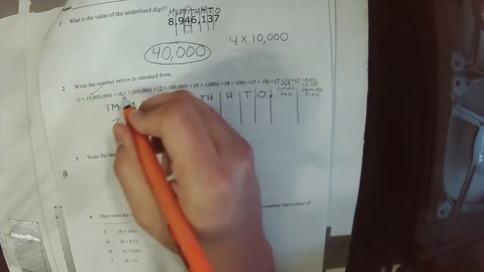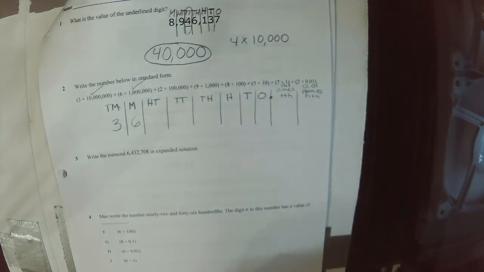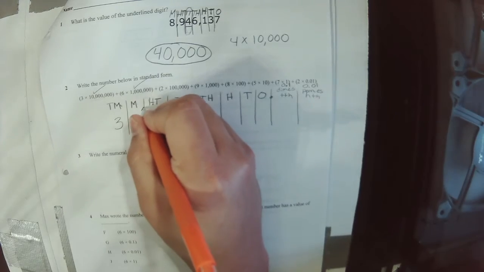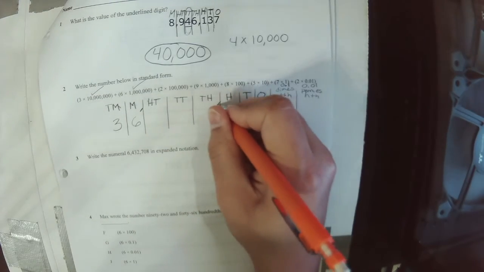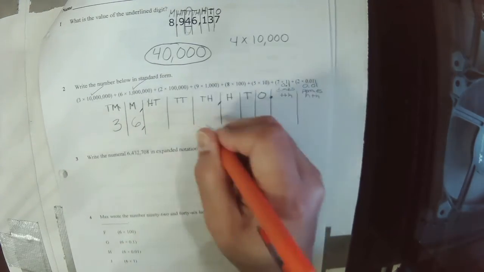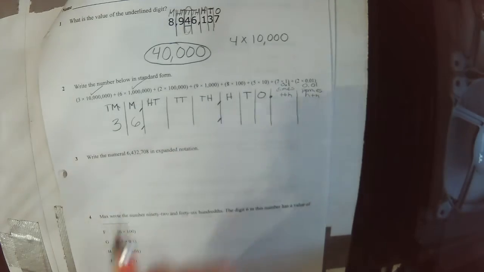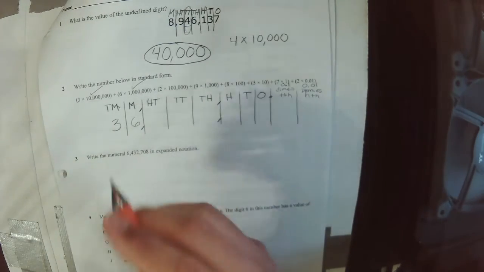Put a 6 there. Oh, I almost forgot something very important. I put the decimal on my place value chart, but I forgot to put my commas. Let me make sure I add those. Okay, now I can continue.